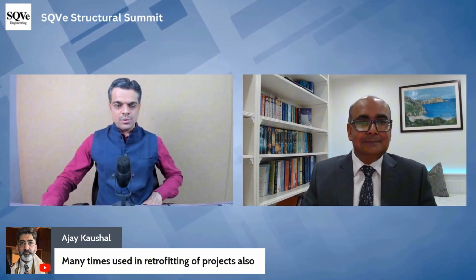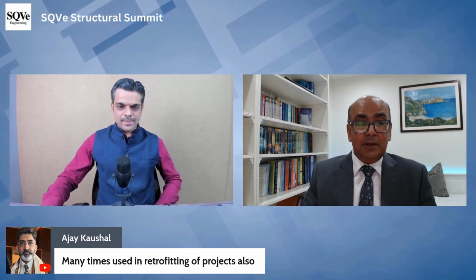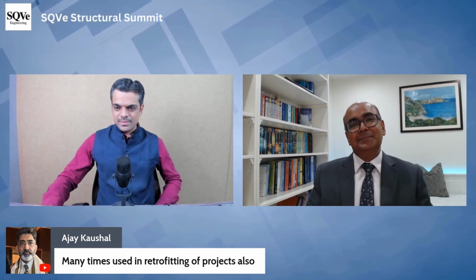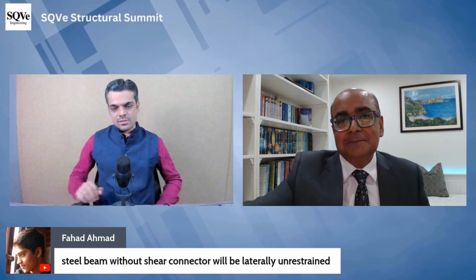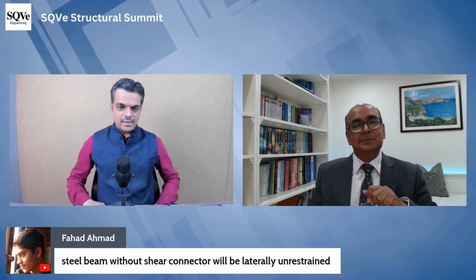Many times it's also used in retrofitting projects. Retrofitting as well. All right, excellent. Steel beams without shear connectors will be laterally unrestrained.